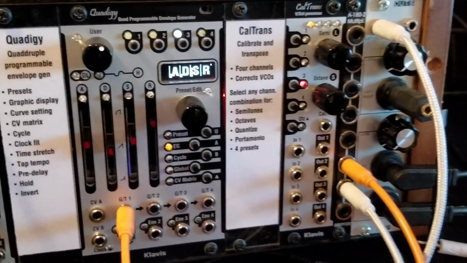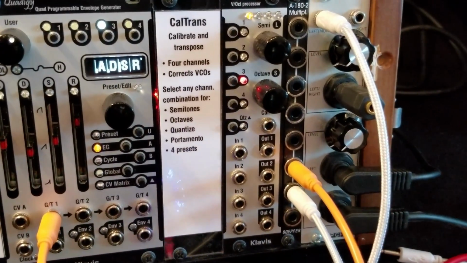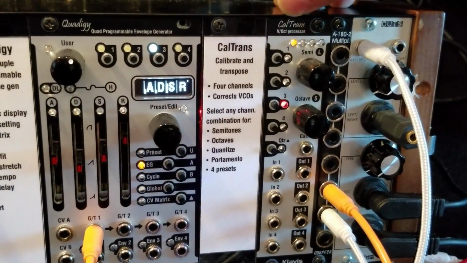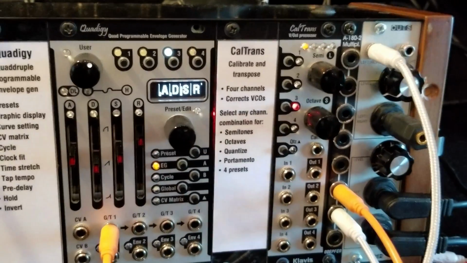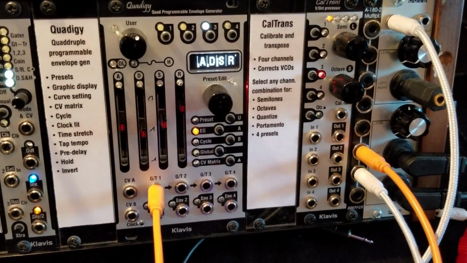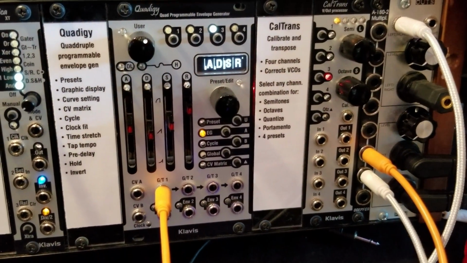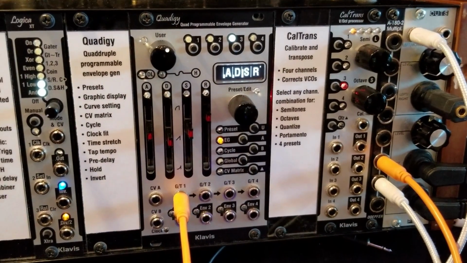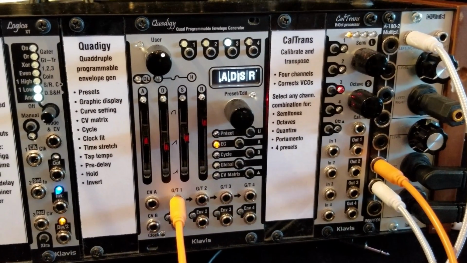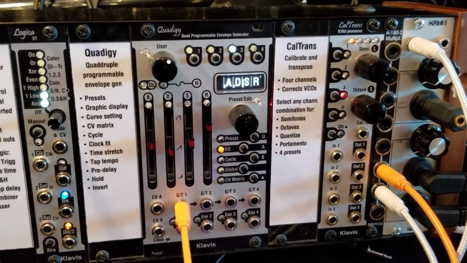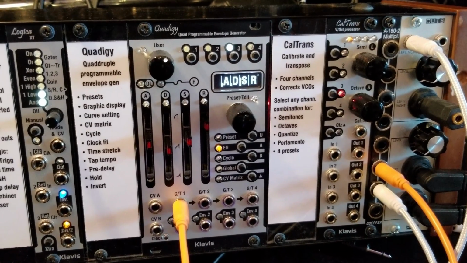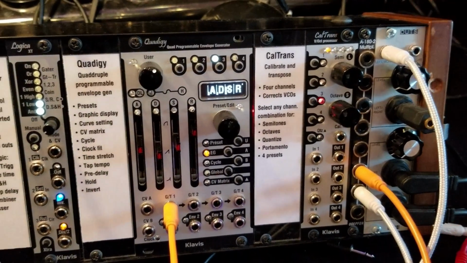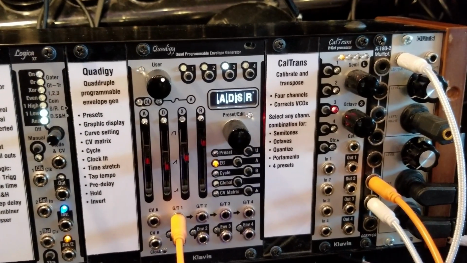Okay, and what's this last one we see over here, Eric? It's a utility module which, okay, so Californian friends might think it has something to do with California Transport Board, but it doesn't, no. In fact it's a calibrator and transposer. I see. That's the reason for the name. And so it has two different functions which are used independently and at different moments. It comes from the need to have properly calibrated analog oscillators. This module is able to handle 4 of them at once.